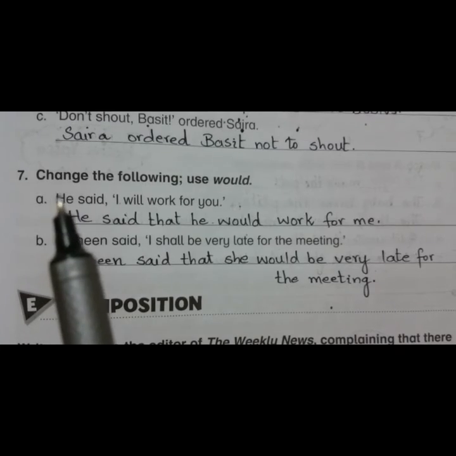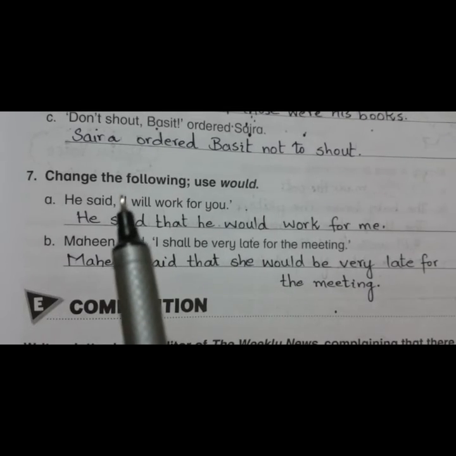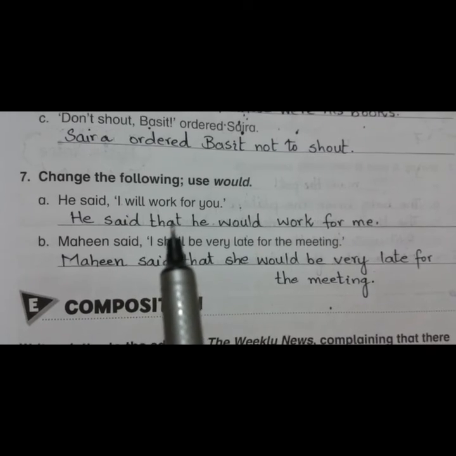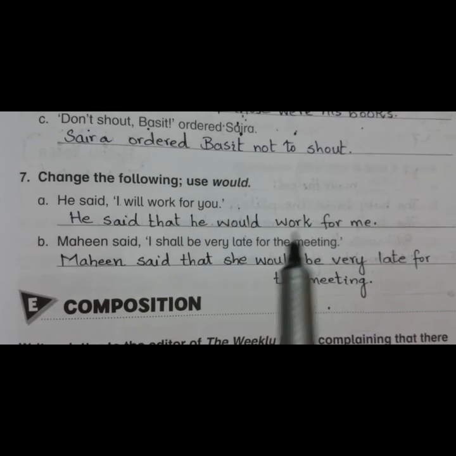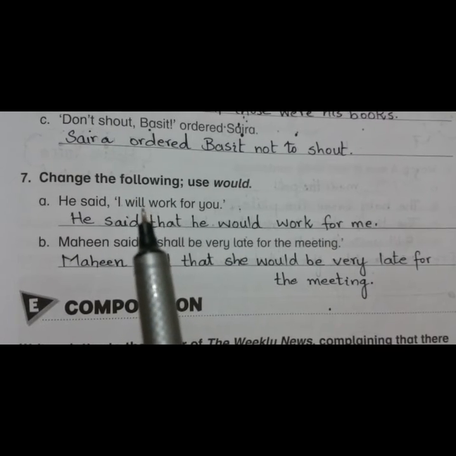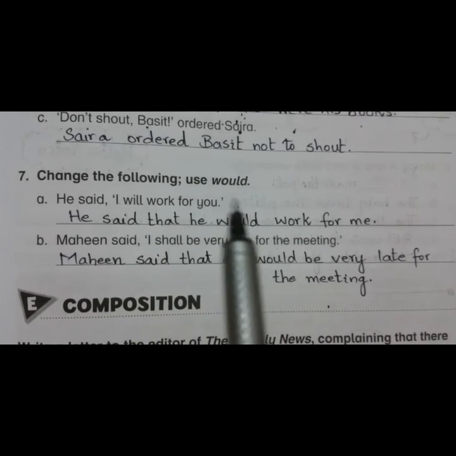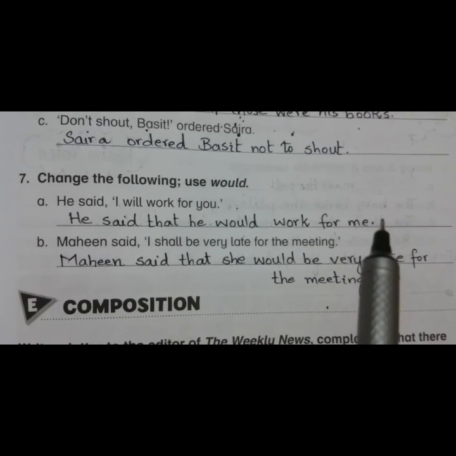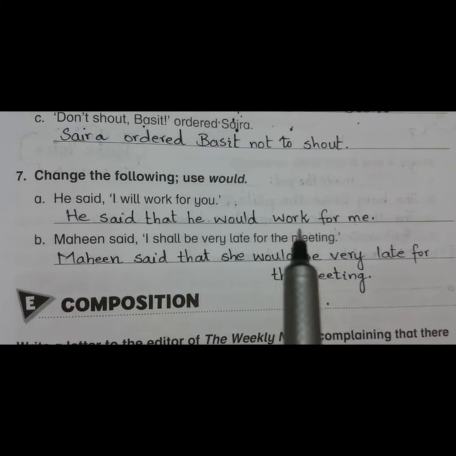So the first one is, he said, "I will work for you." Let's change the first sentence and let us remove the inverted commas first. So we will begin from the beginning. He said that, inverted commas are removed and we have used "that." He said that he would work for me. I have used "would" in place of "will" as I have changed the speech. That's why in place of "will" or "shall" we will use "would." So he said that he would work for whom? For me. Alright, so this was the direct speech. If I write it into indirect speech, it will be: he said that he would work for me.